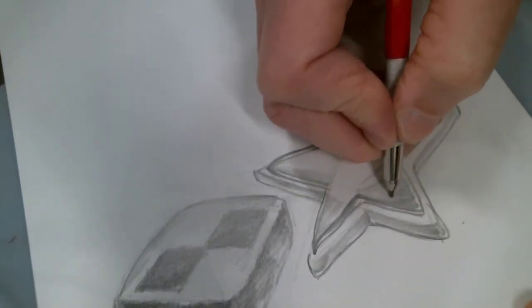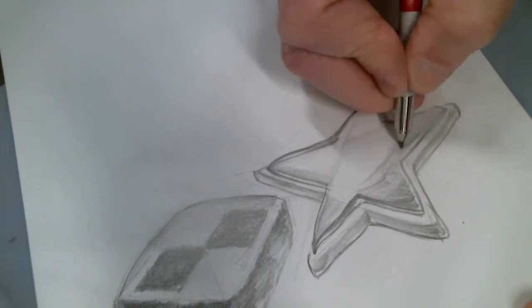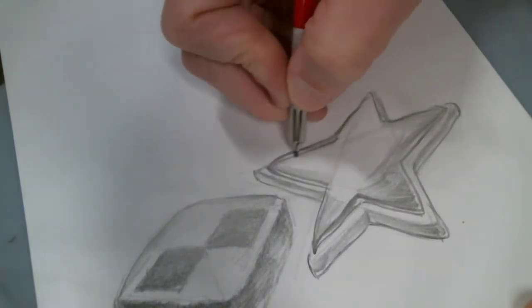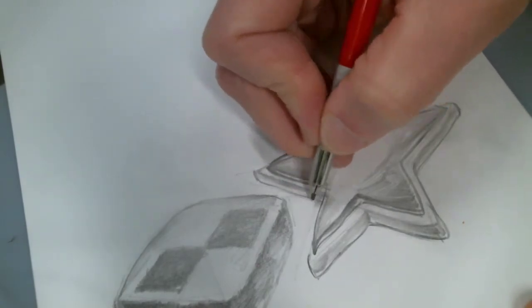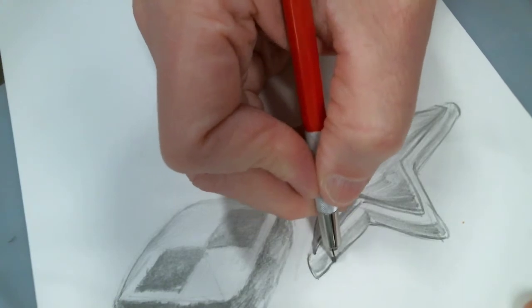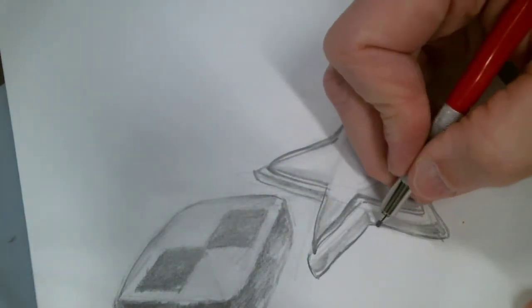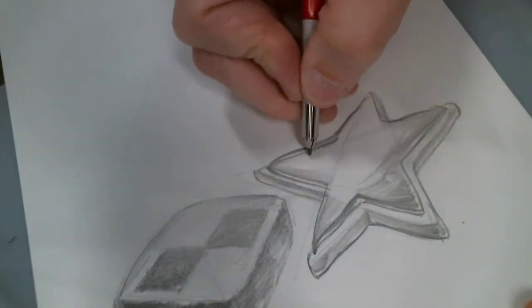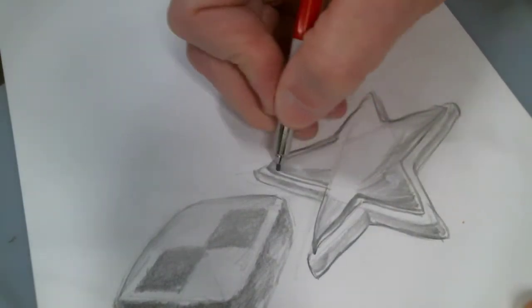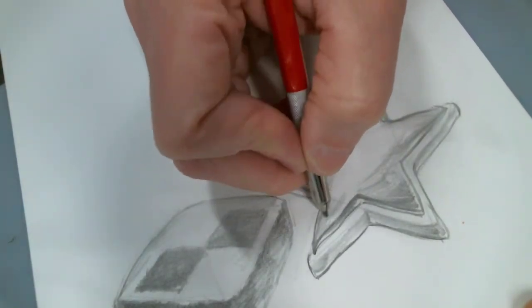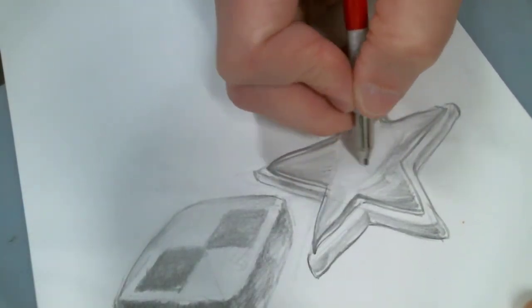So again, the red is going to give you a darker value than the regular part of the cookie that's there. And the local value is going to be a little bit slightly darker than the color of the paper.